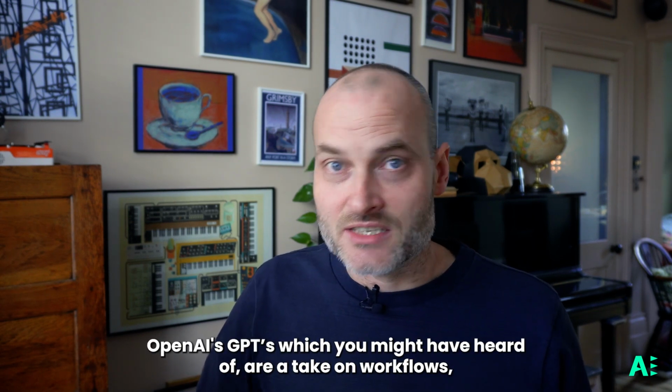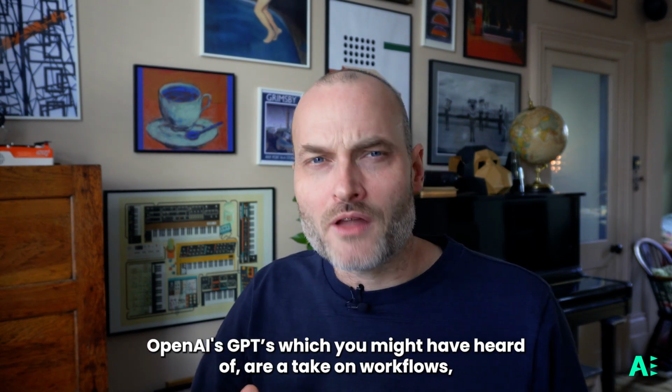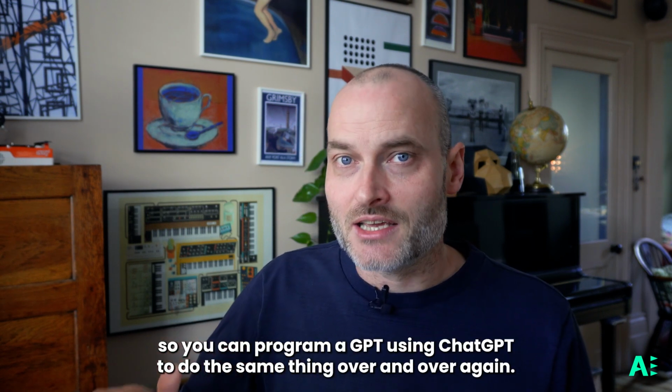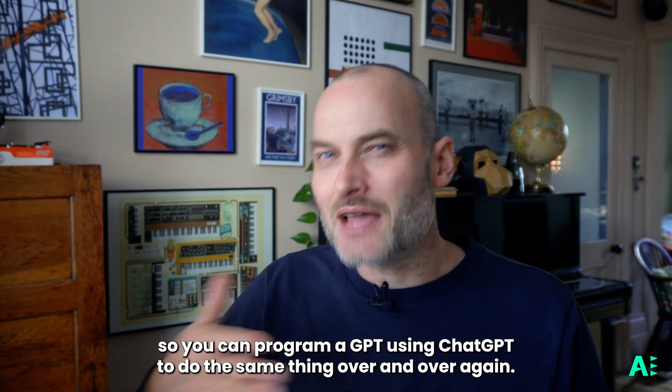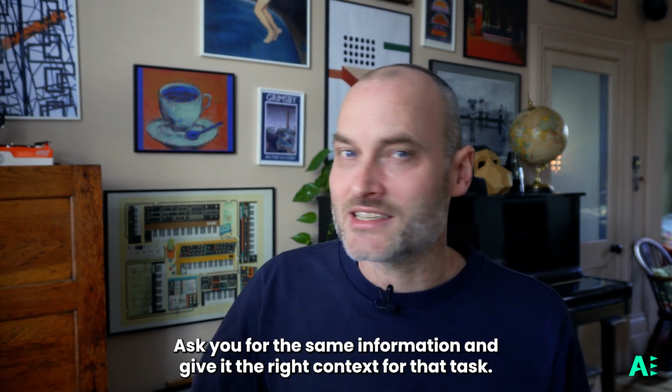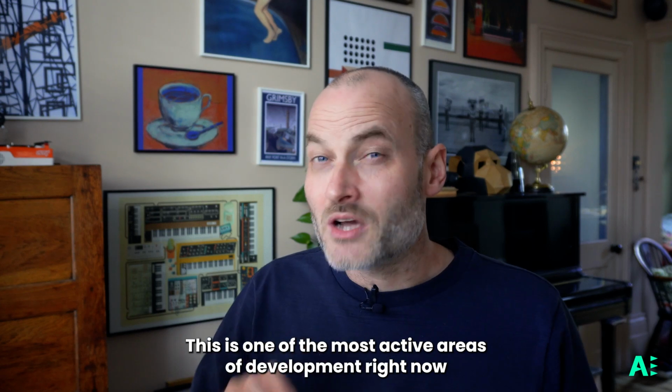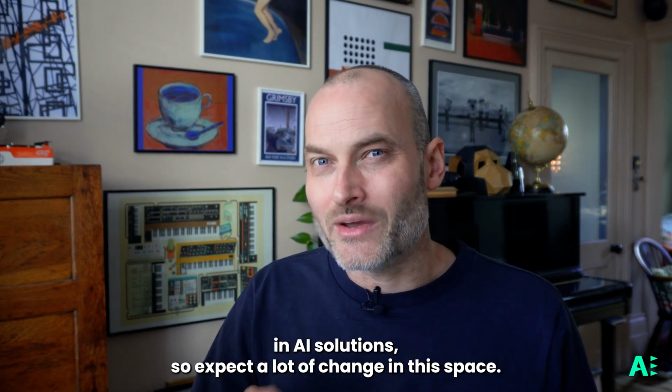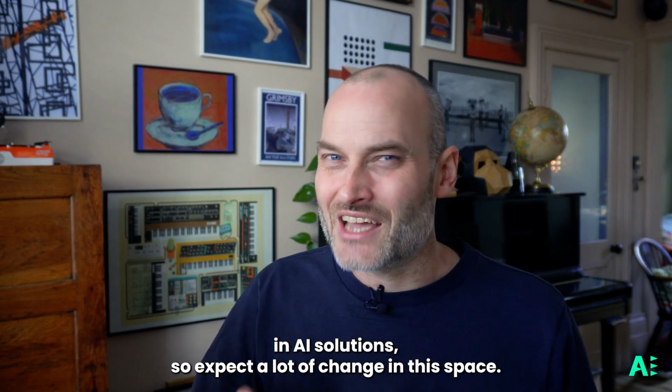OpenAI's GPTs, which you might have heard of, are a take on workflows. So you can program a GPT using ChatGPT to do the same thing over and over again, ask you for the same information, and give it the right context for that task. This is one of the most active areas of development right now in AI solutions, so expect a lot of change in this space.